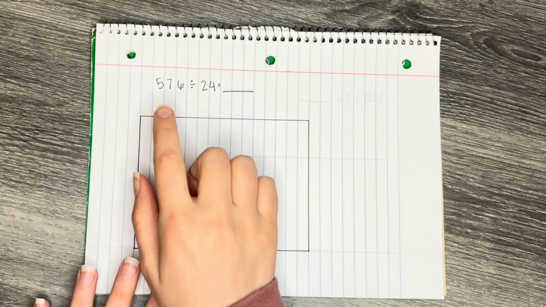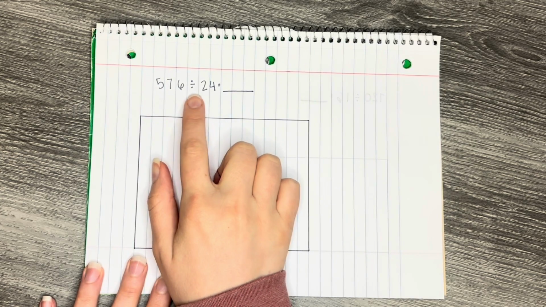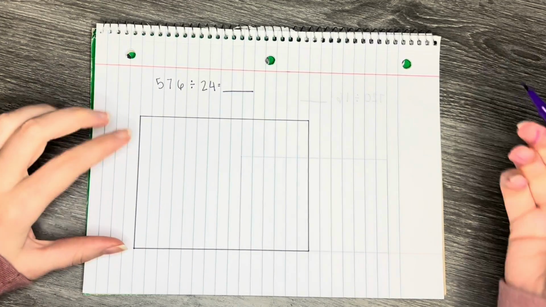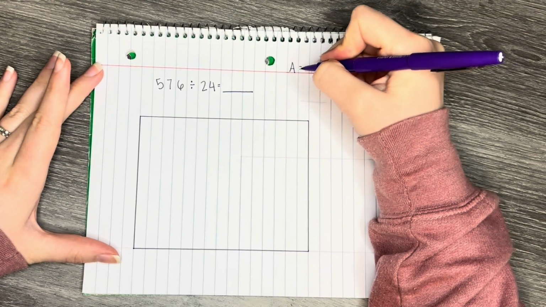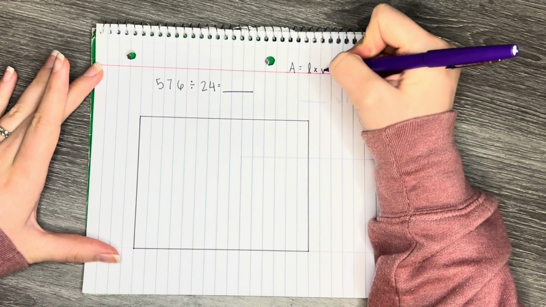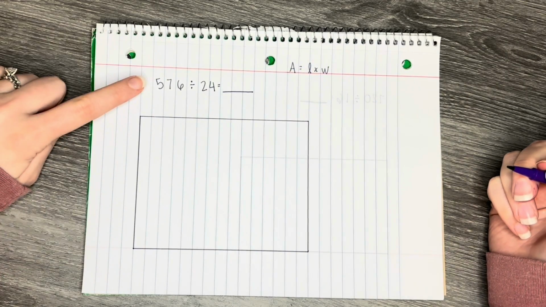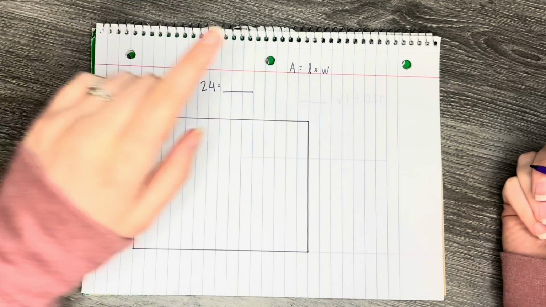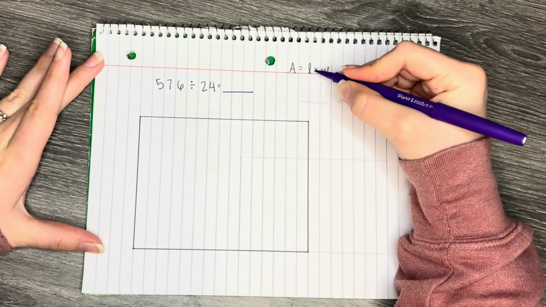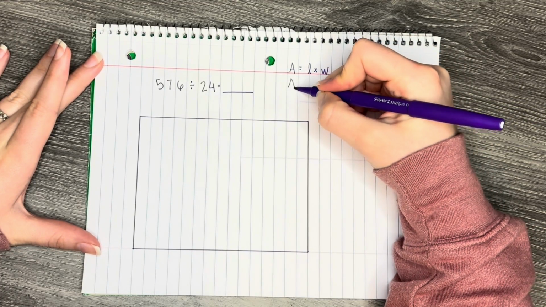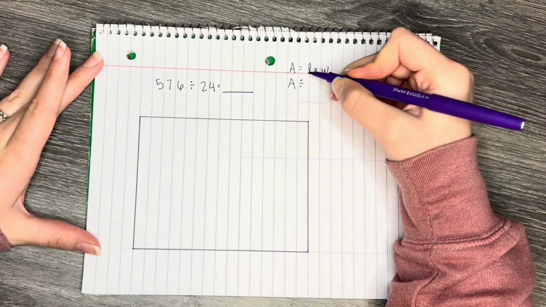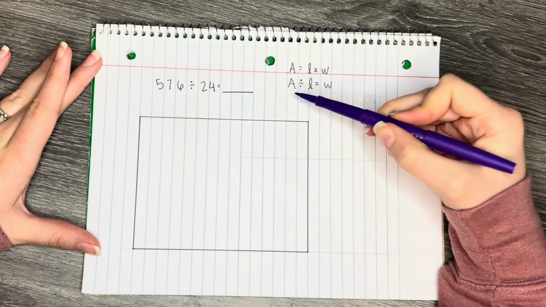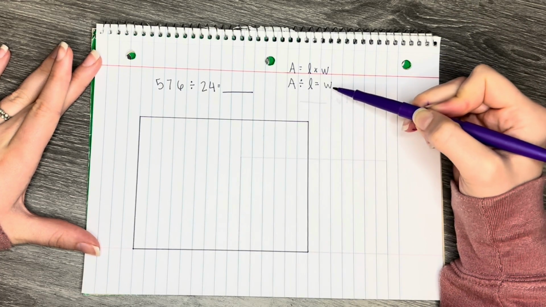In this example, we will be dividing 576 by 24. We're using an area model. We know that area equals length times width. When we see a division equation, we know the relationship between division and multiplication says that if area equals length times width, then area divided by either this length or the width will equal the other one. So in this case, I have written area divided by length equals the width.